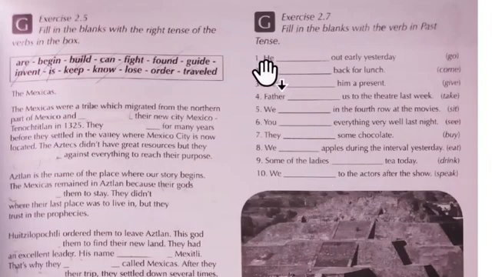Past form, for example, you have to say he went out early yesterday. Number 2, she came back for lunch. Or number 3, they gave him a present. And you have to complete the rest. And that's all about the activities from your book.